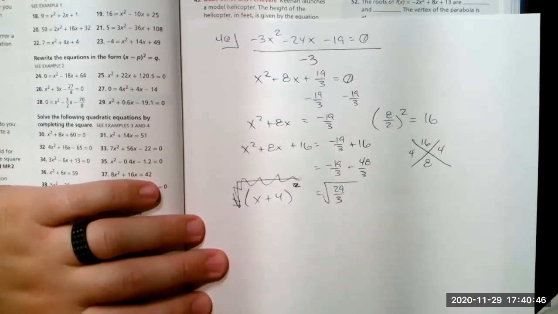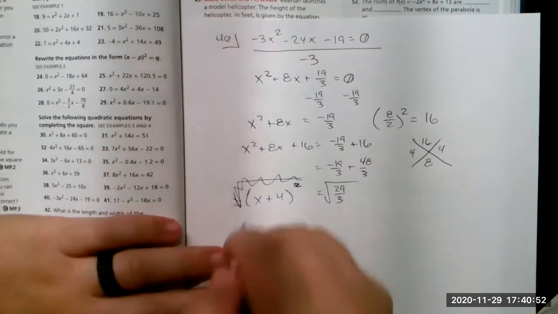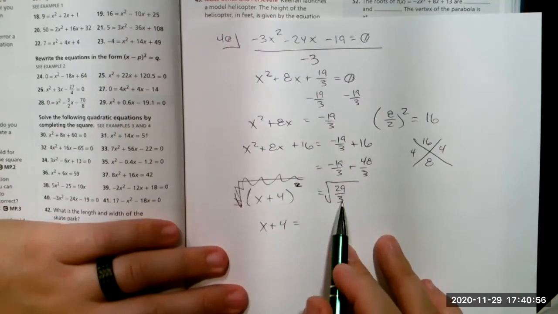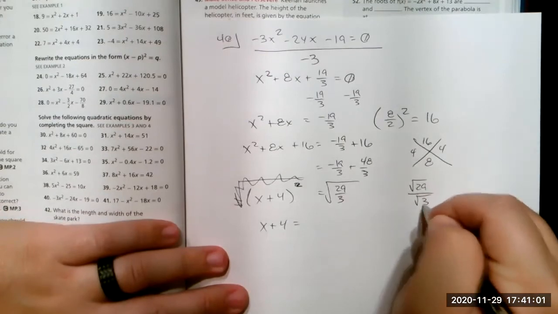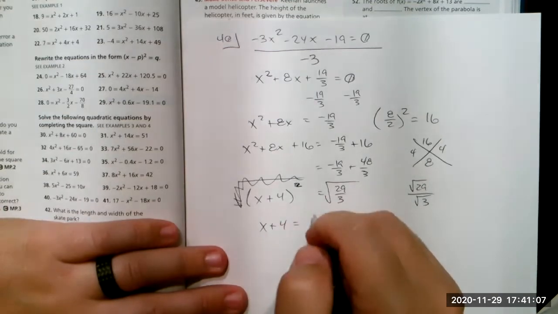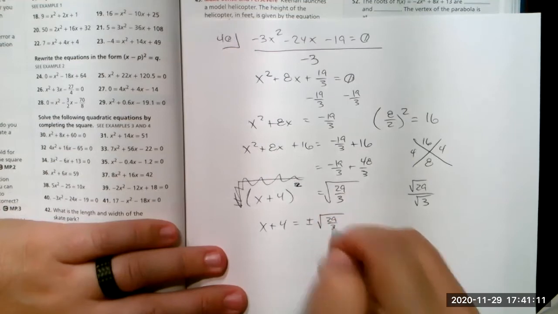The square root and the square cancel each other out. They undo each other. So I'll have x plus 4 squared into 29 thirds. Again, I can think about that as the square root of 29 over the square root of 3. Either way you think about it, nothing can be simplified, nothing can be reduced. So I'm just going to keep that as positive and negative square root of 29 thirds.